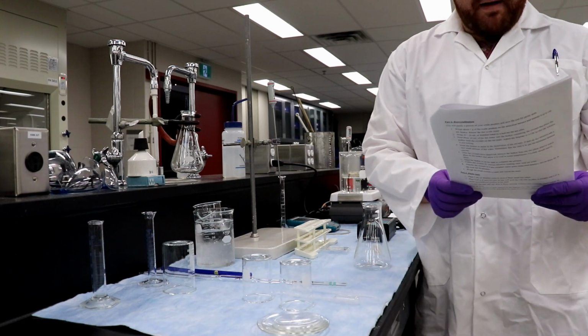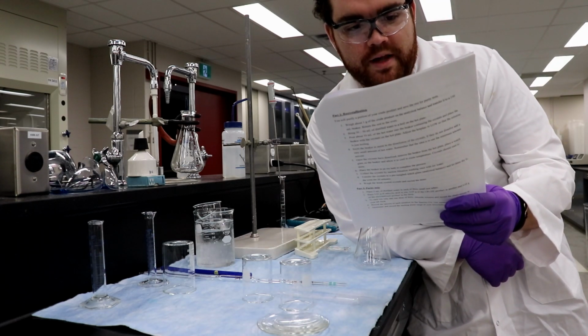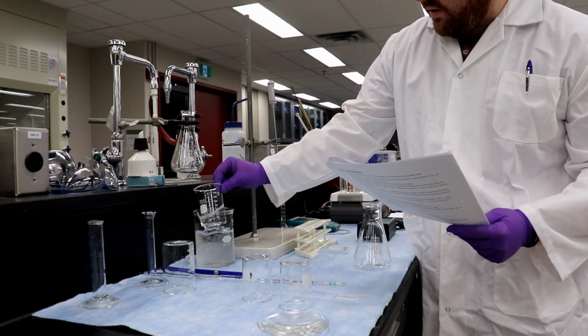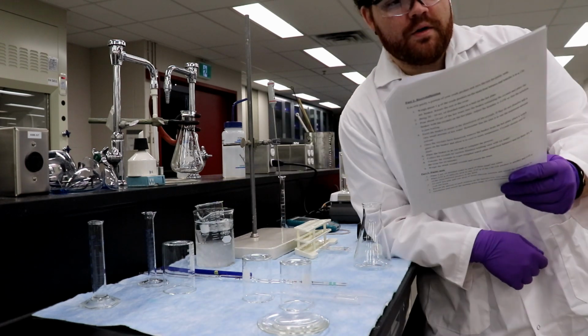Step 2, prepare an ice bath by filling about 600 milliliters beaker with crushed ice, and in it place a 150 ml beaker containing about 50 mils of distilled water. So here's our ice bath. There's about 50 mils of distilled water. So we are rocking and rolling so far.